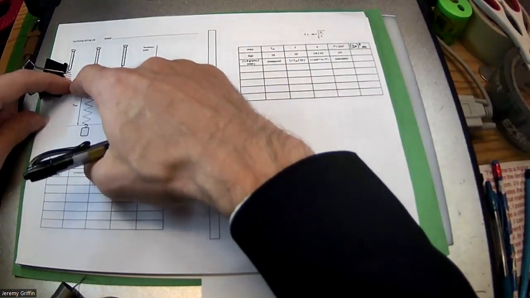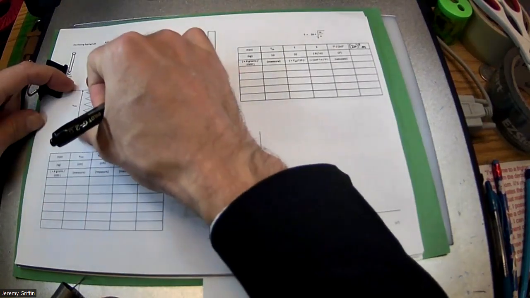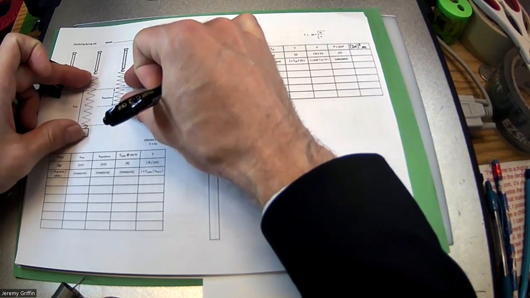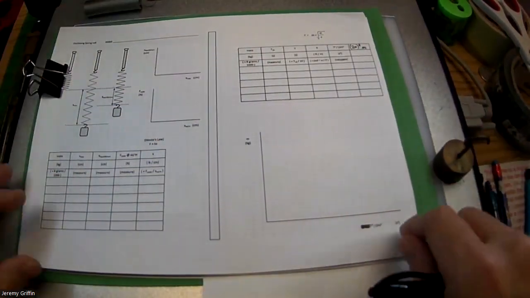So what that means is if you just drop it from rest, it's going to overshoot the equilibrium and oscillate back and forth a bit. If you look at that maximum stretch compared to where it eventually comes to rest, this is going to be twice this. All right, so that's a little side experiment, a little side thought there.